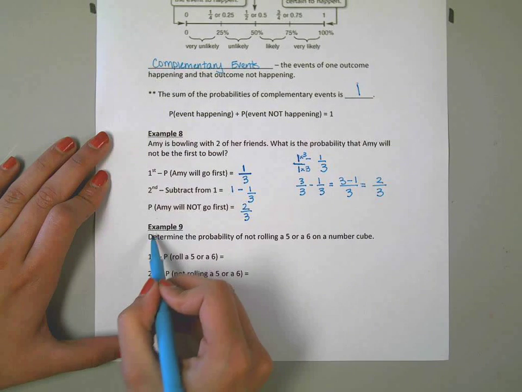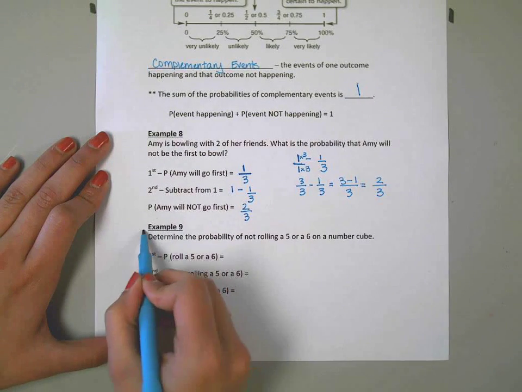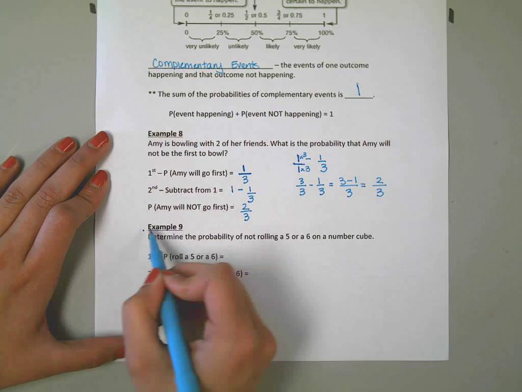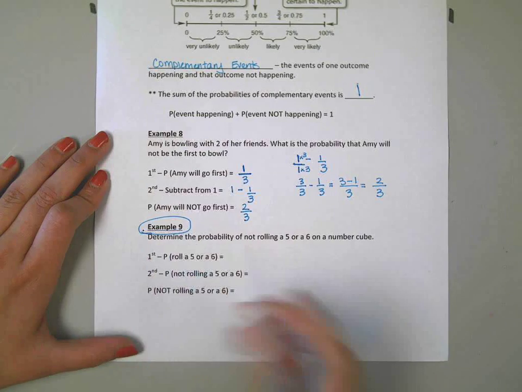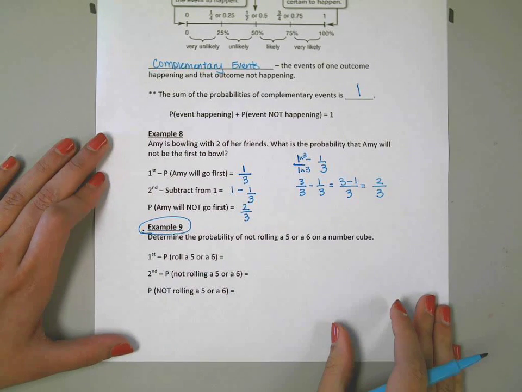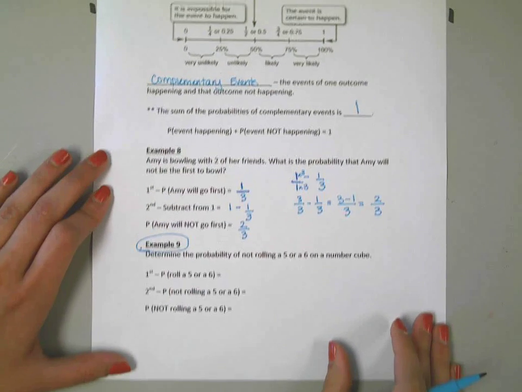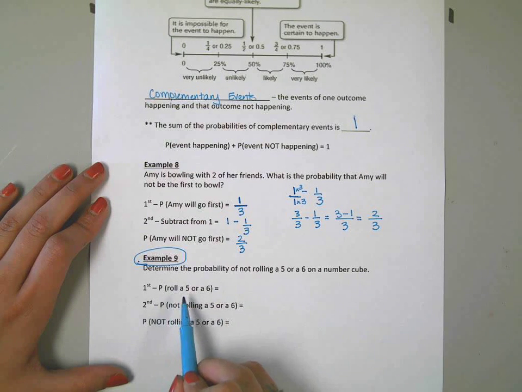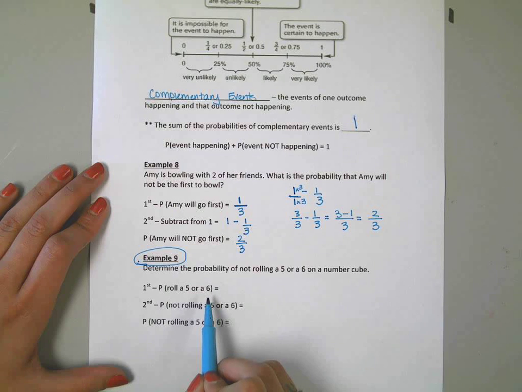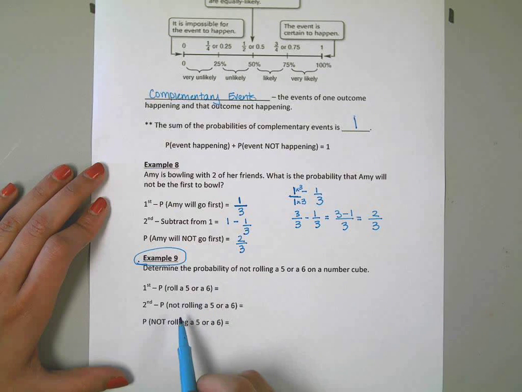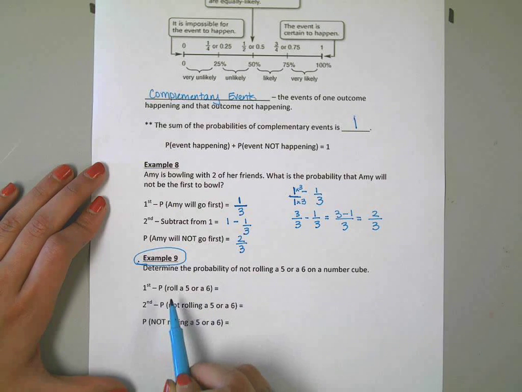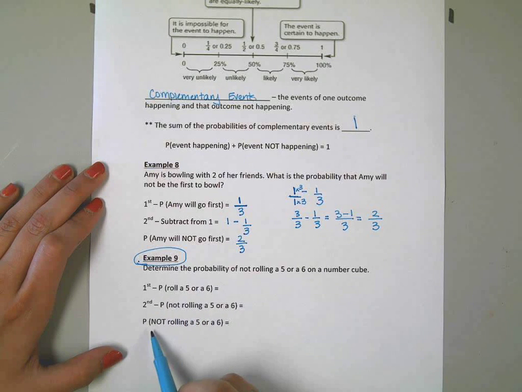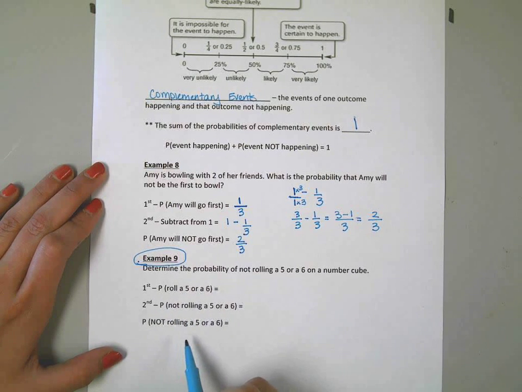Go ahead and find the probability of not rolling a 5 or a 6 on a number cube. So try example 9 on your own, and we will go over that in class. Remember that you will first find the probability of rolling a 5 or a 6. You will then subtract that probability from 1 to figure out the probability of not rolling a 5 or a 6.